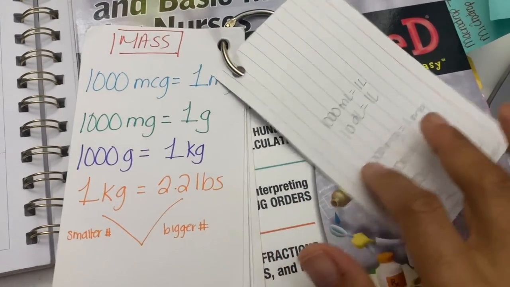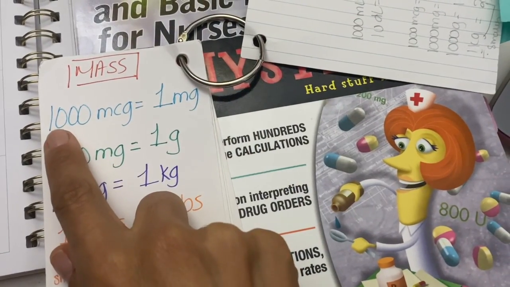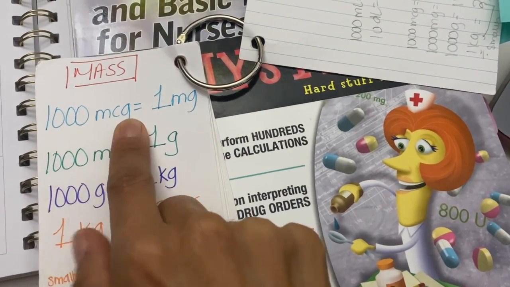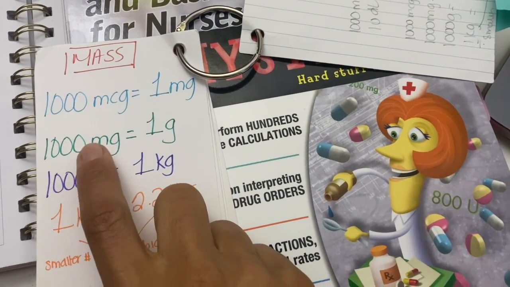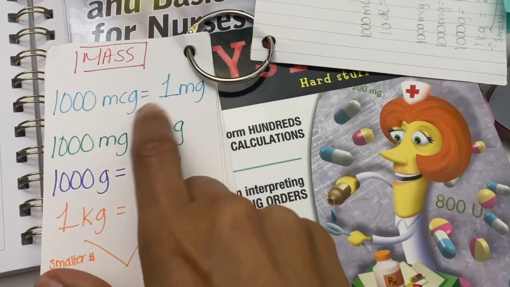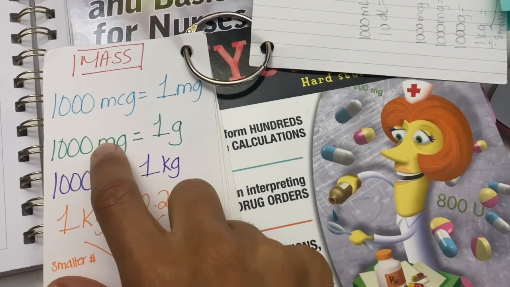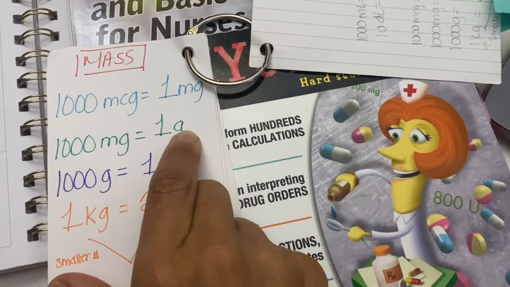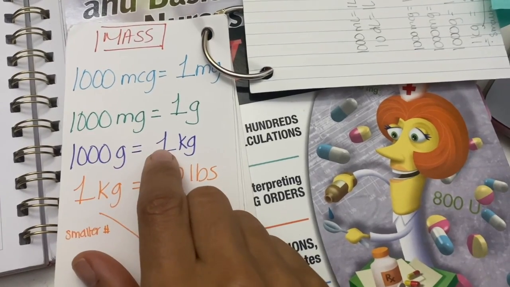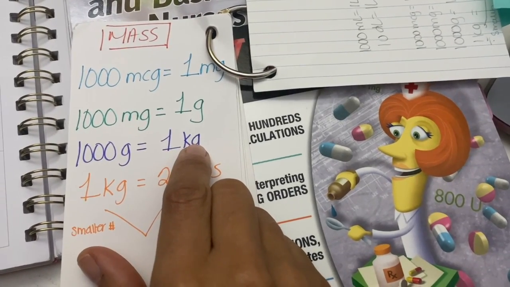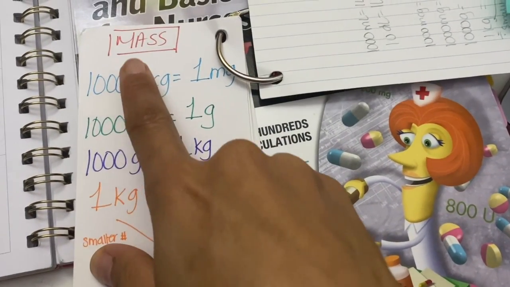This right here is my favorite conversion. As you can see, it's 1,000 micrograms equals 1 milligram. And you could see the pattern. So you just remove the C and then you get the mg. And then after you remove the M, you get a G. I don't know if you could see that, but this is pretty much how I'm able to remember this formula right here.